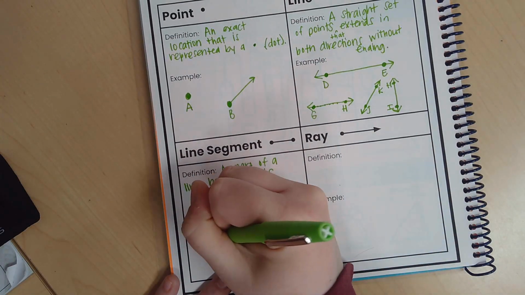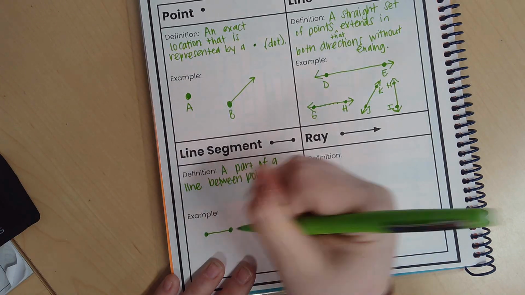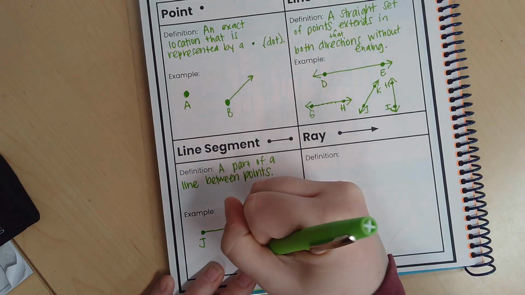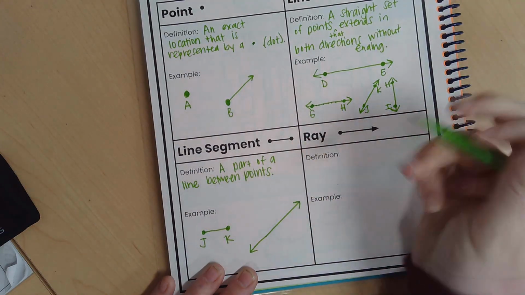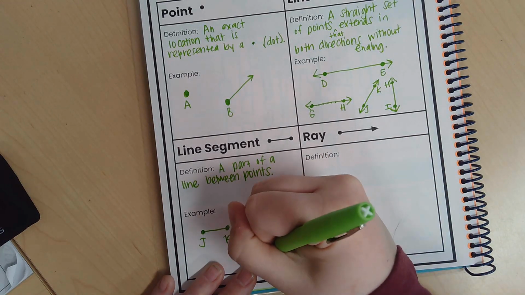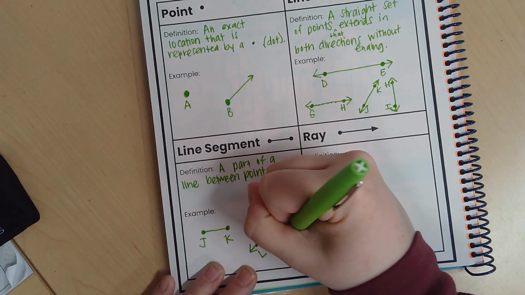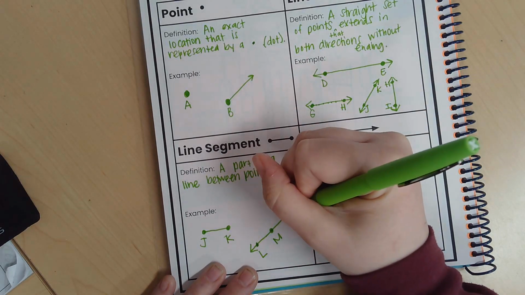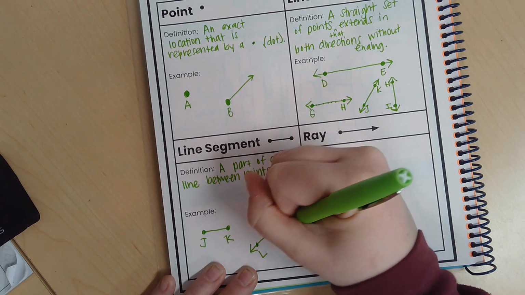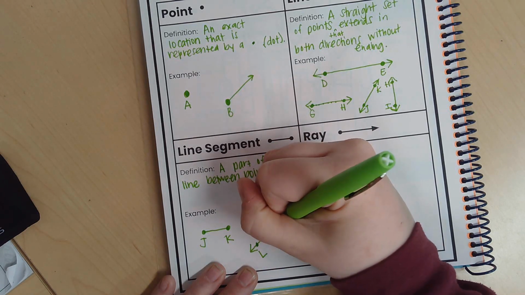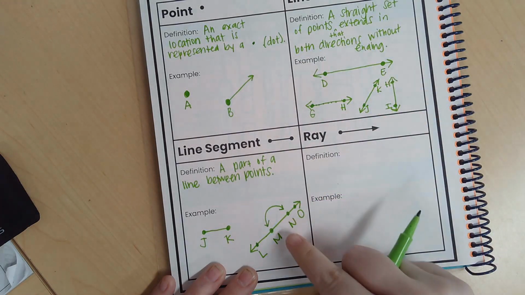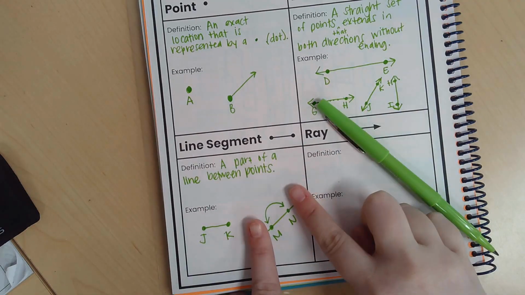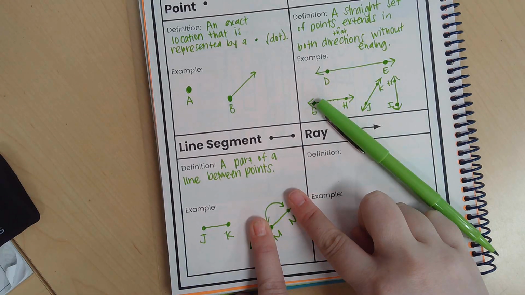So it could be like this. It could be JK. Maybe you would get asked if you had a line like this. So this is the line, but maybe it would go L, and then it'd show you M and N. So the segment would be MN. So from there to there is the segment. The rest is just the line. But inside of there, if you cover up the parts, you have a segment, okay?